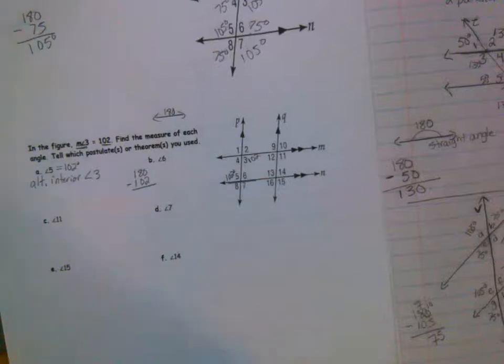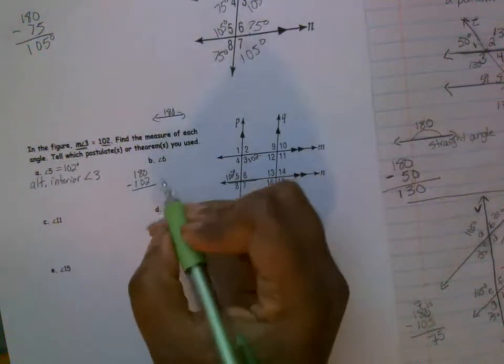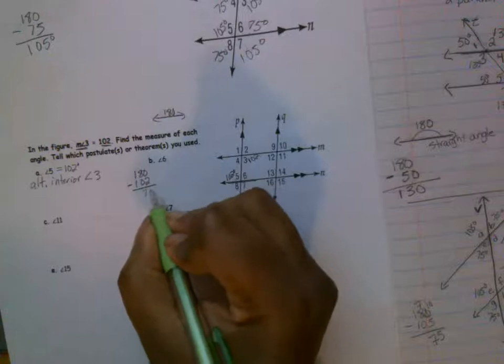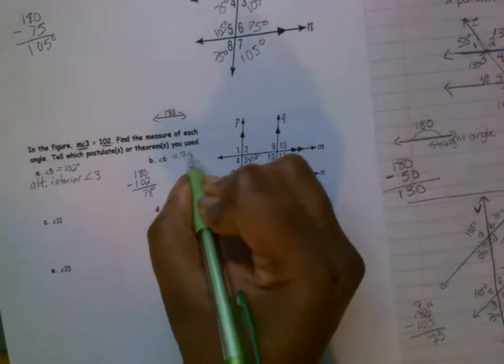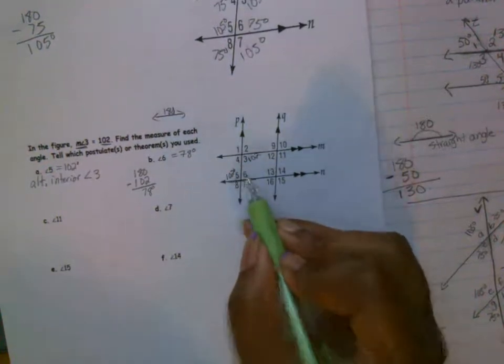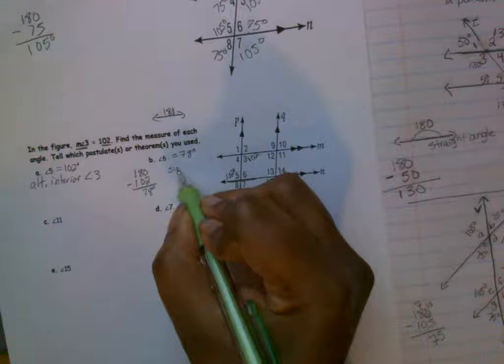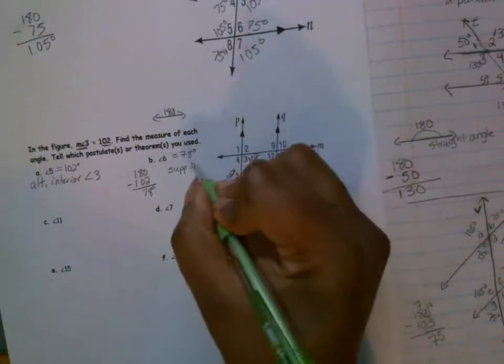When you subtract 180 minus 102, what does that give you? That gives you 78. So angle 6 is 78 degrees. And how do we know that? Because 5 and 6 are supplementary. So we're going to put supplementary, sup angles, we'll abbreviate.